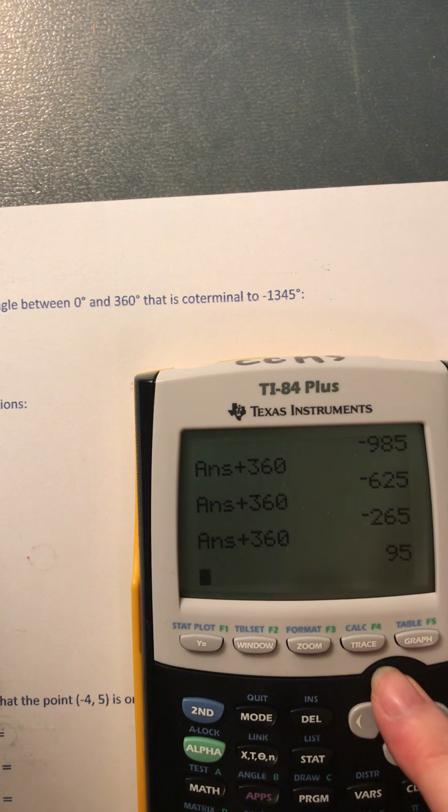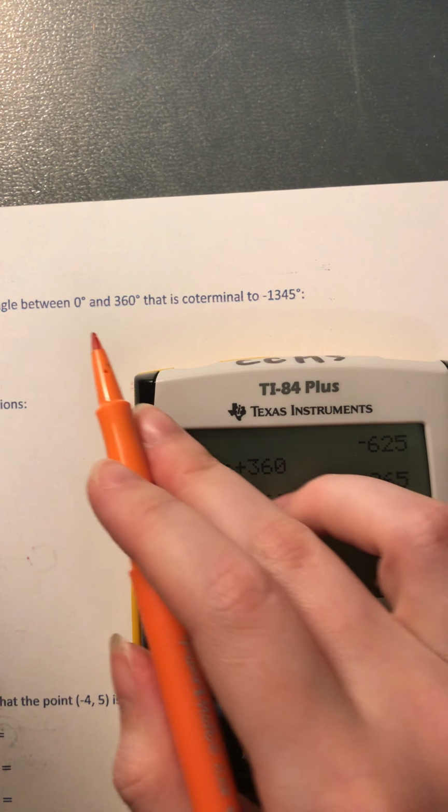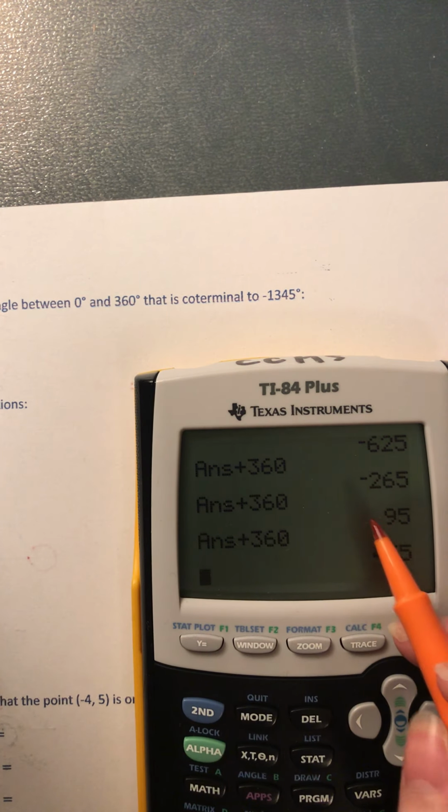Now, technically, everything on this list right here is coterminal. So, negative 1345 is the same thing as negative 985, negative 625, negative 265, 95. And we could also keep adding. Now we're at 455, but that's bigger than what the problem's asking for. They're asking between 0 and 360. So I'm going to go with 95 degrees.